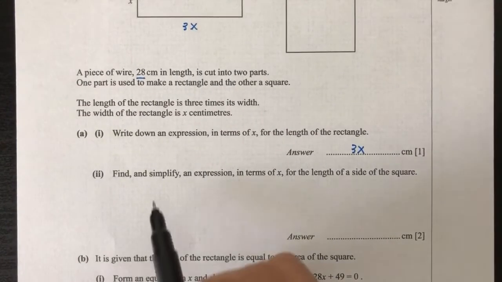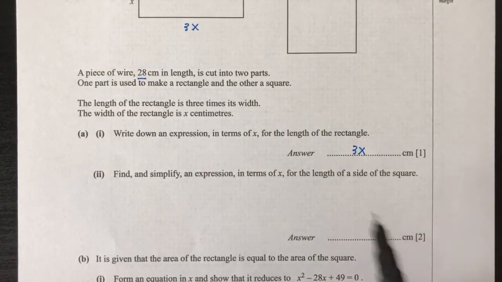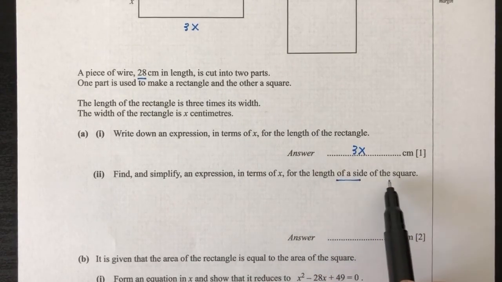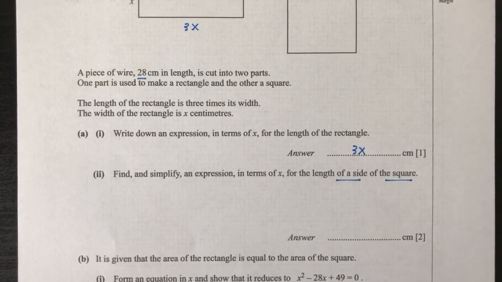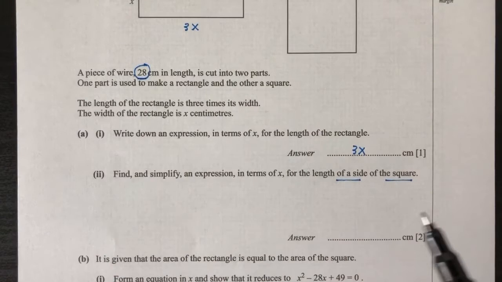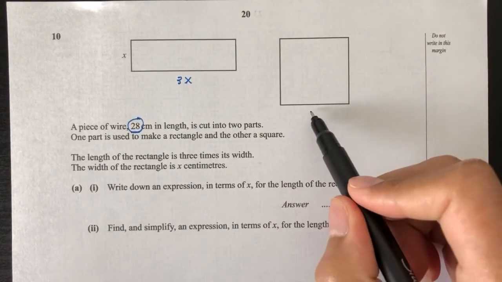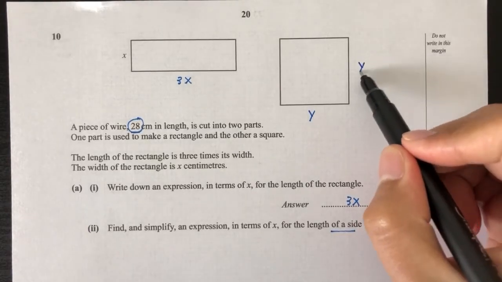Now, part 2, find and simplify an expression in terms of x for the length of a side of the square. So let's do that. It says that the length of the wire is 28. So how would you find this? Let's call the length of the side of the square y. It will be y as well.